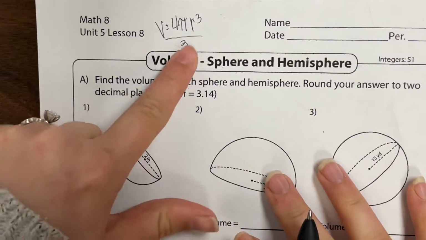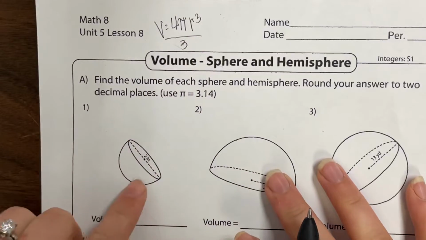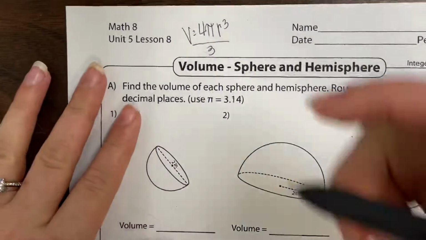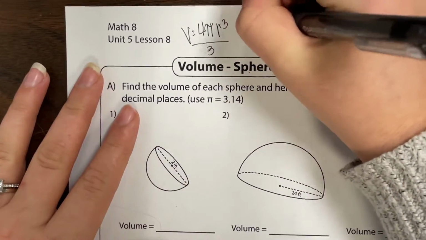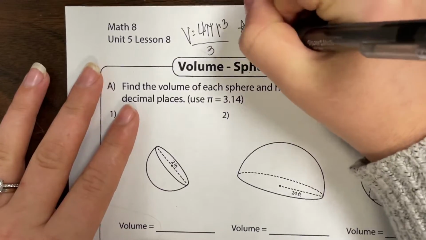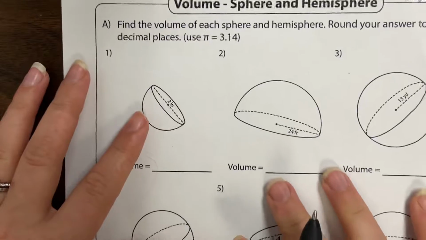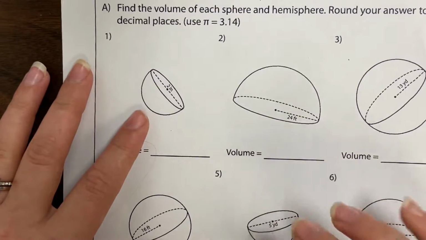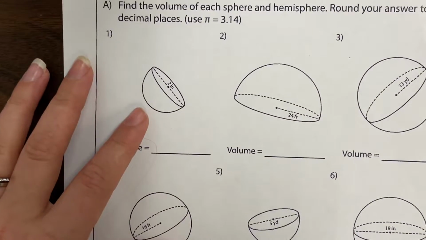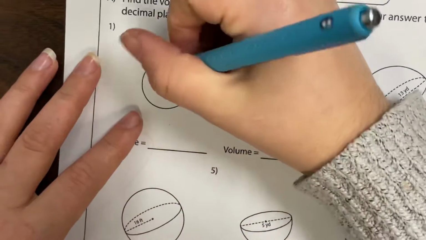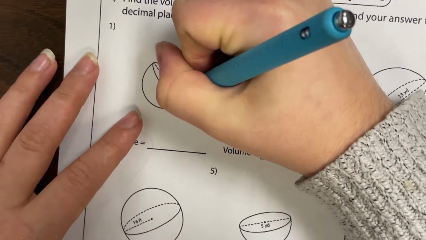Okay, so all I really need to know is the radius, but I do also need to remember, if it is a hemisphere, divide by 2. So this one I need to remember to divide by 2. I'm also noticing here in number 1 they give us the diameter and I need to just have the radius.